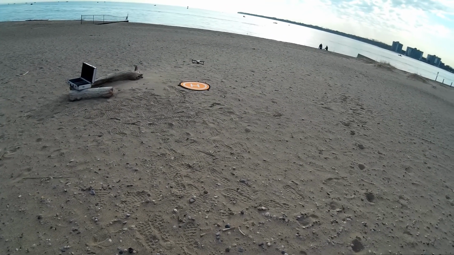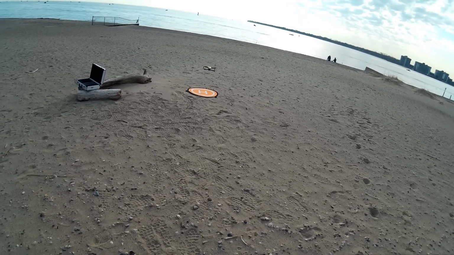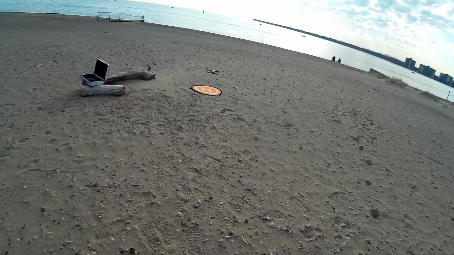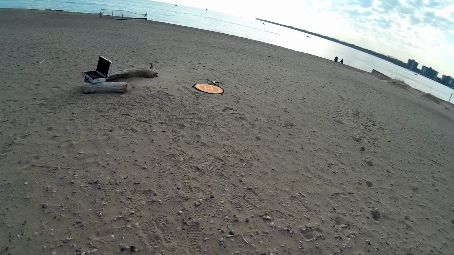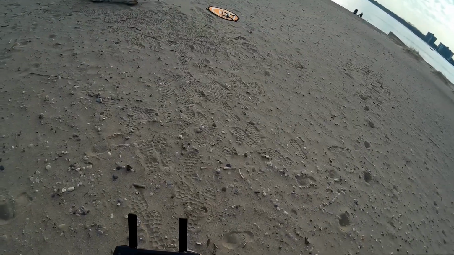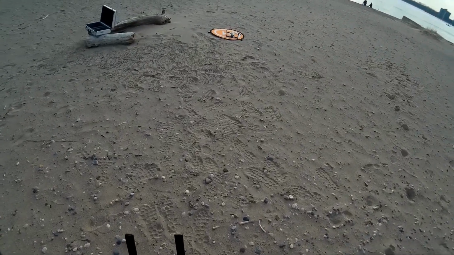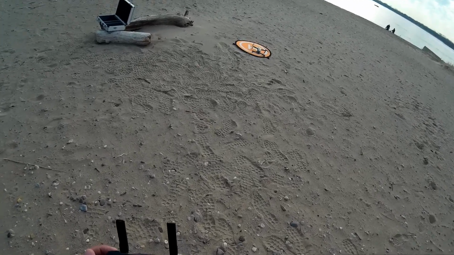I'm going to actually not slide to land, but actually land it myself. There we go. Perfect. We're on there. Let's gimbal up. Oops, we've got to gimbal this way. Gimbal it up. There we go.